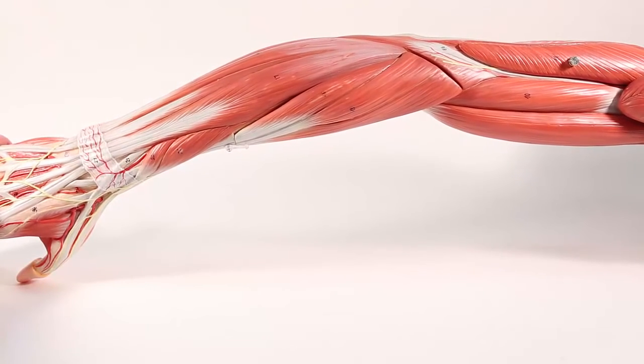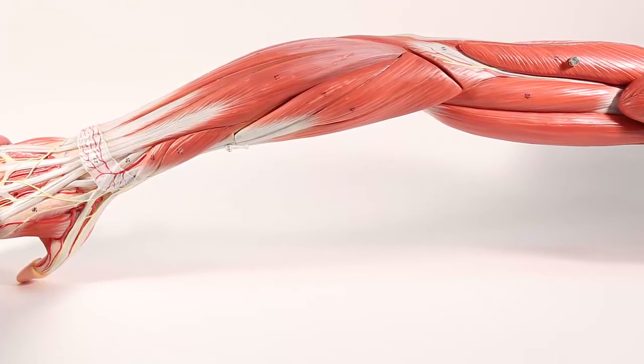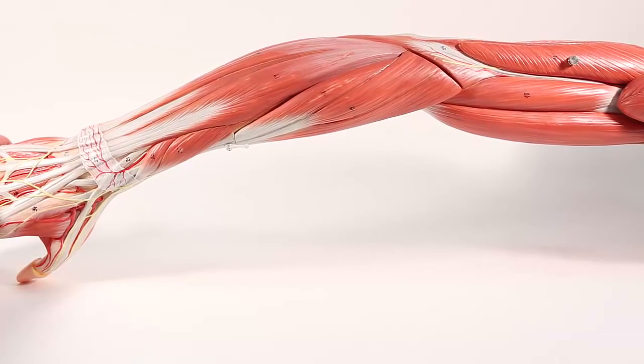The action of extensor digitorum is going to be extension of fingers 2 through 5, with the innervation being the posterior interosseous nerve. The posterior interosseous nerve is actually a branch from the radial nerve.